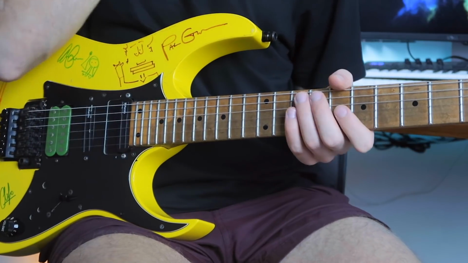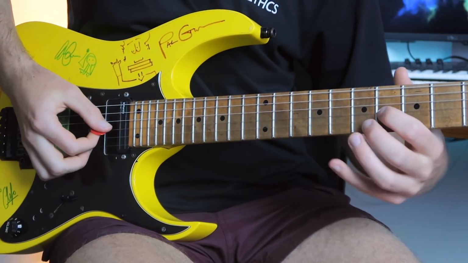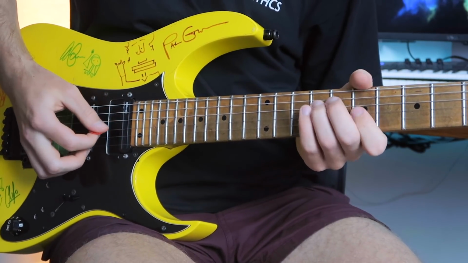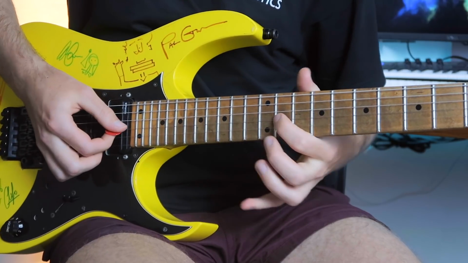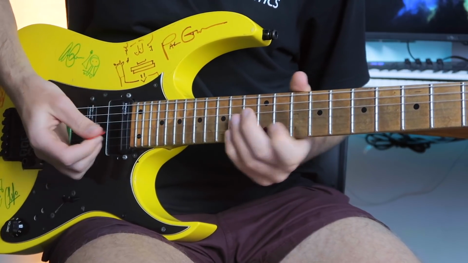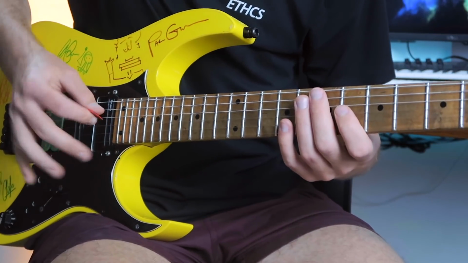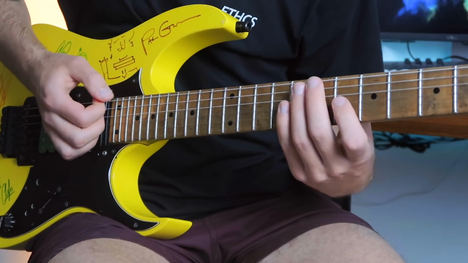So it's actually based on 3 simple arpeggios. We have a minor arpeggio to begin with here, another minor one here, and then another one here. So it starts off with a lot of legato. There's a lot of technique-based playing in here, so I'm going to be talking about the right hand a lot. Let's slow it down.